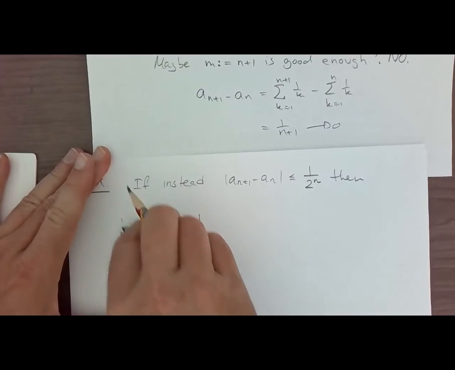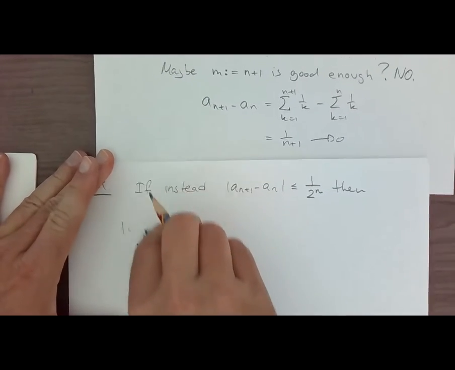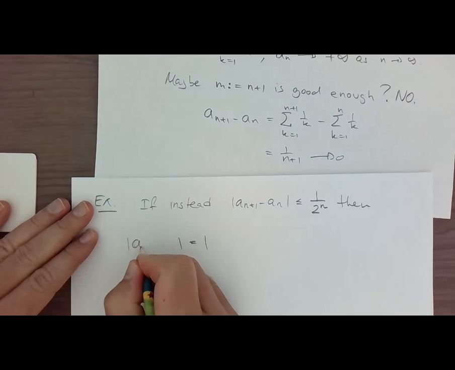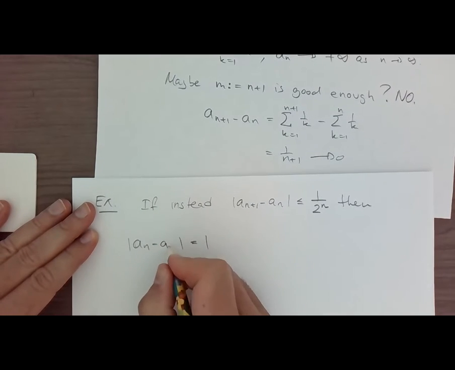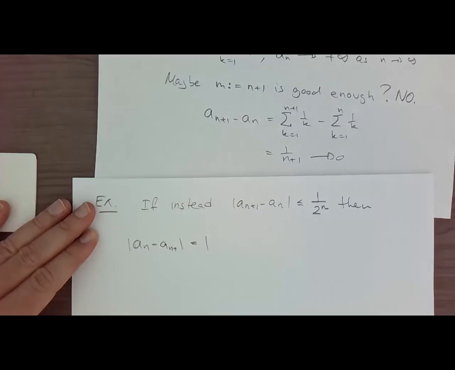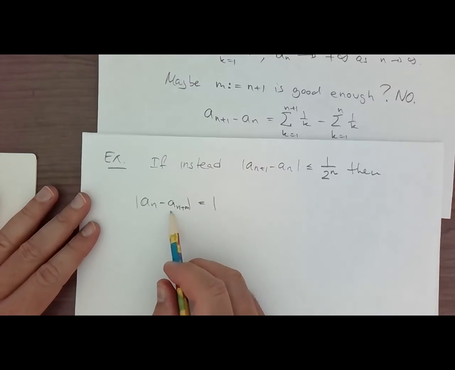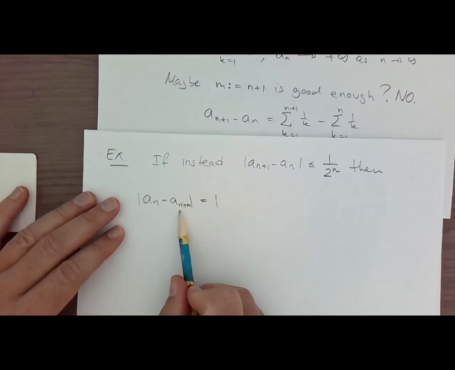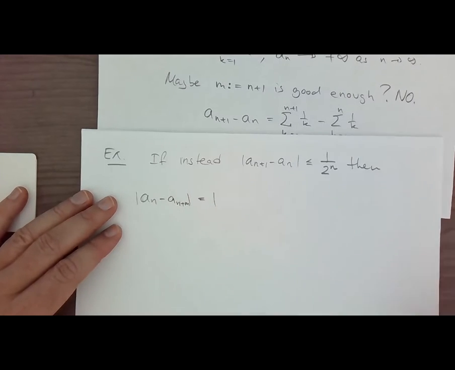Maybe I could put here instead something like a_n minus a_{n+m}. Right, so instead of having m here, I'm just looking at m as being after n. What about if I would do something like this?